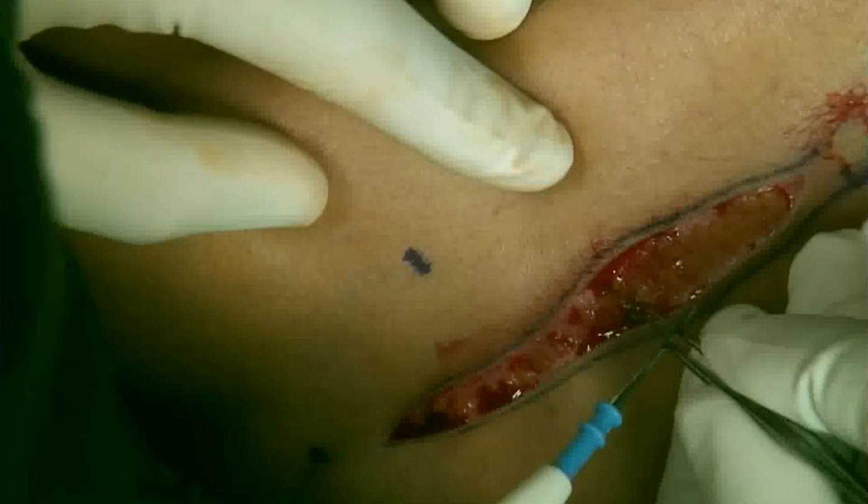I usually start with a knife just to cut the skin. Then after that I use a diathermy. Here I'm stopping some of the bleeders.